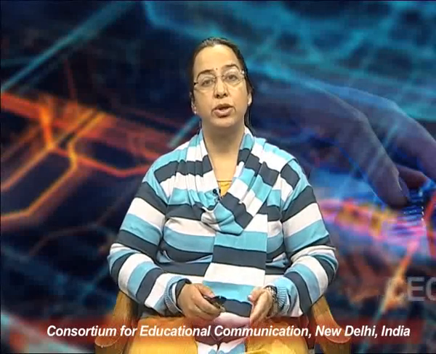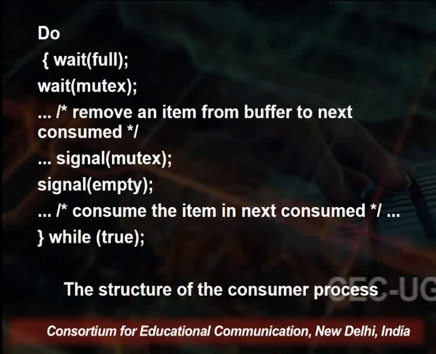Similarly, when we talk about the changes in the structure of the consumer process, the consumer is a process which is going to remove an item from the buffer, and that will be stored inside next consumed. So, this is going to mark the wait condition for the mutex semaphore and for the full semaphore. That means, before taking up any data item, it is going to lock one, the full semaphore, and another one, the mutex semaphore.